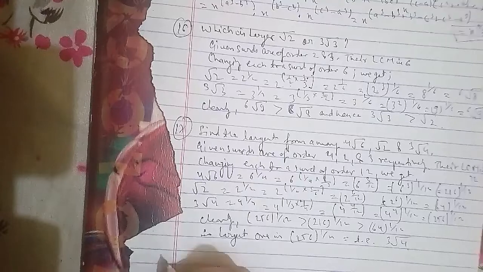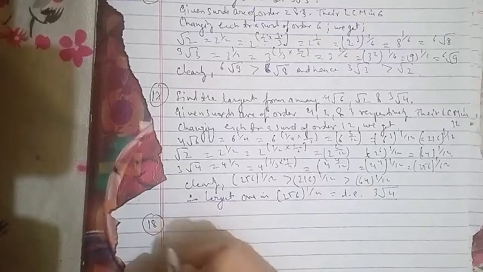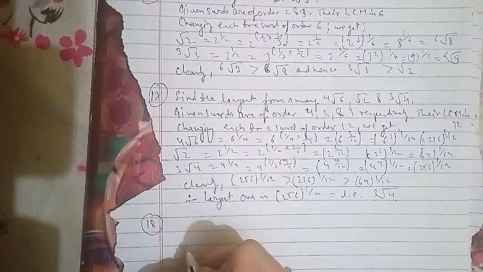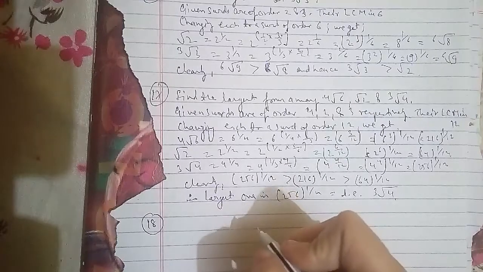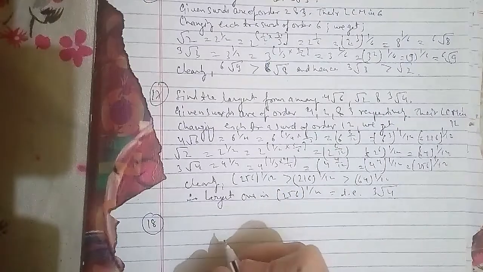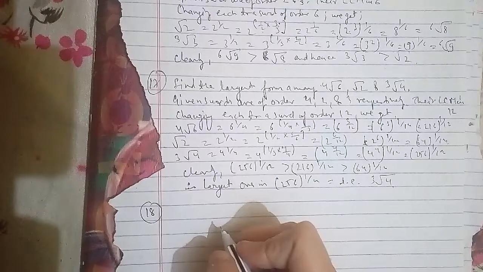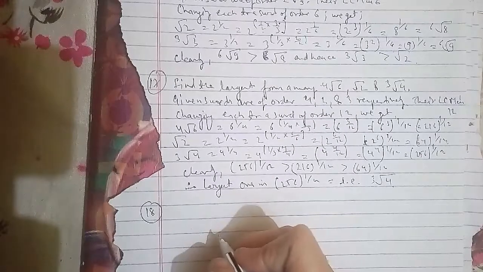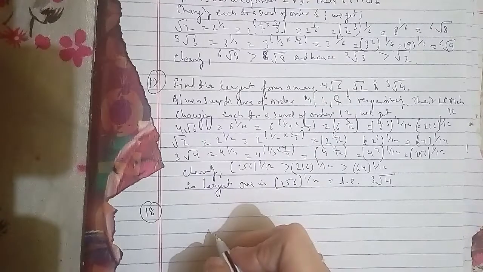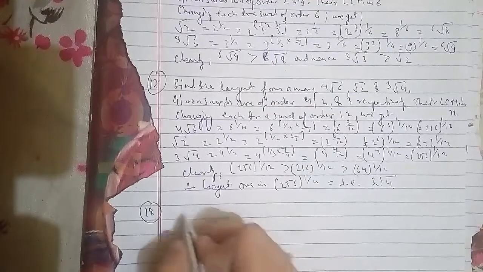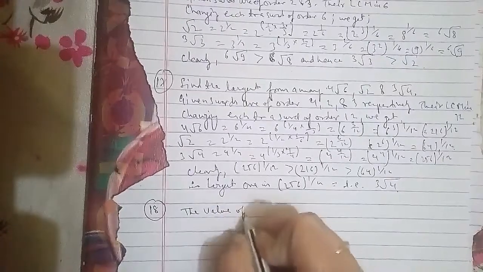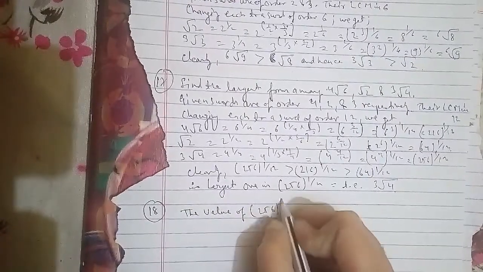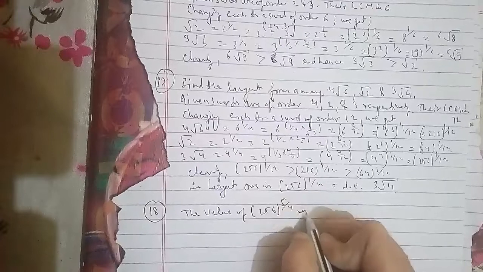So 256^(5/4) equals, 256 is 4 multiplied four times: 4 fours are 16, 16 fours are 64, 64 fours are 256. So 256 is 4^4. Then 4^4 to the power 5/4, the 4 cancels out, and we get 4^5.